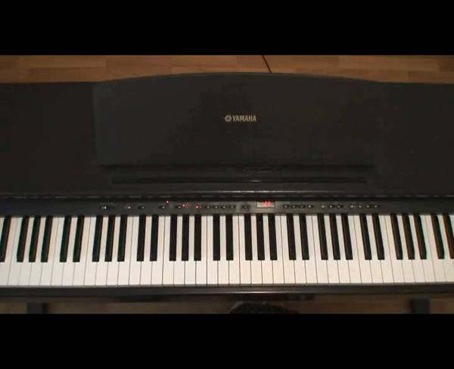There are many different types of scales: major, minor, pentatonic, blues. The most common one is the major scale. Now the major scale consists of 8 notes, in other words, from octave to octave.